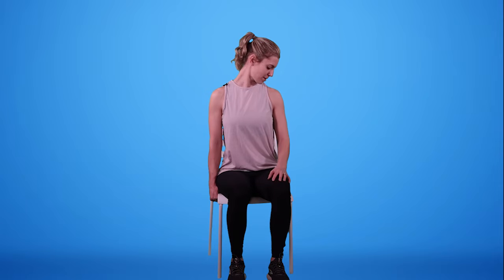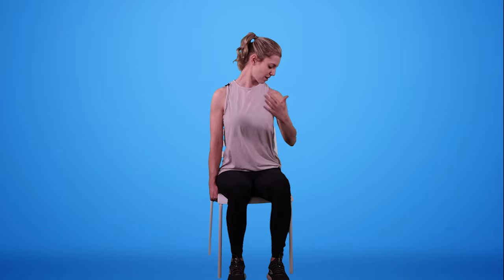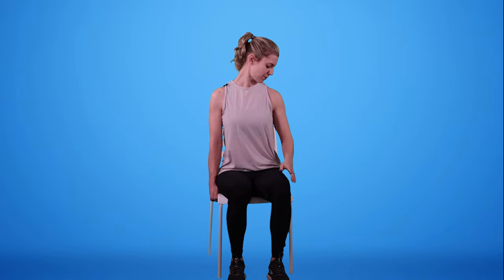Next, we're gonna do our levator scapulae stretch. So very similar to trap stretch, I'll grab the bottom of the chair. Then I'm gonna bring ear to shoulder. Then I'm gonna rotate my nose towards my armpit. And making sure that shoulder blade stays down. And we feel that deeper stretch in that levator scapulae.